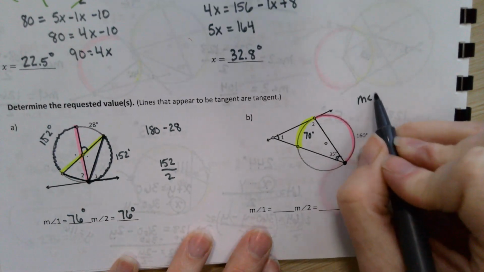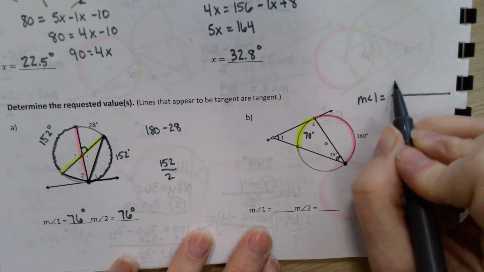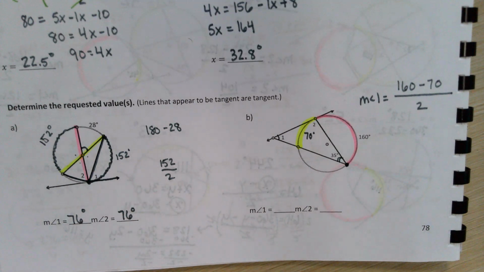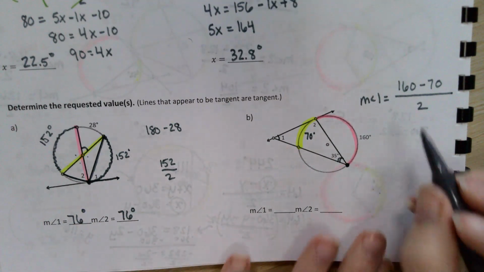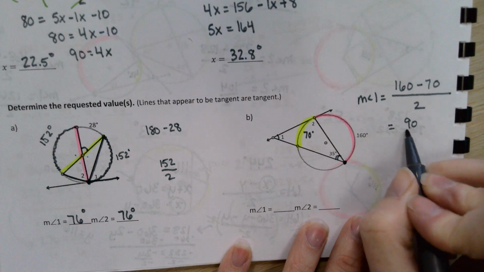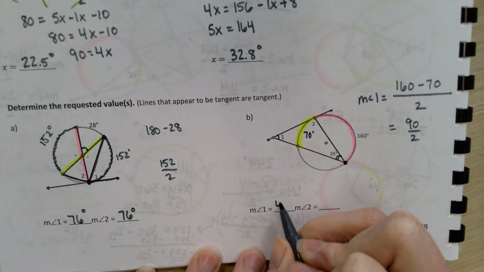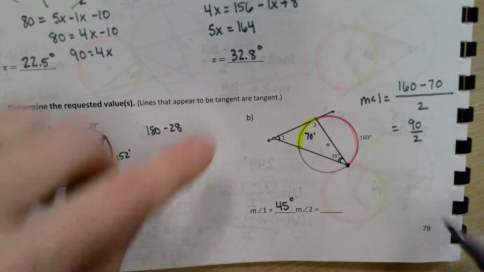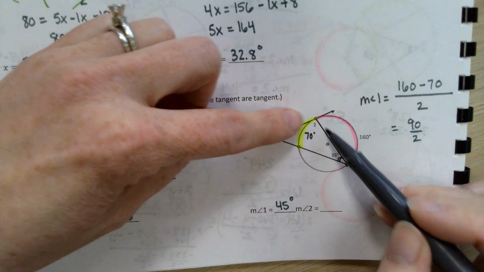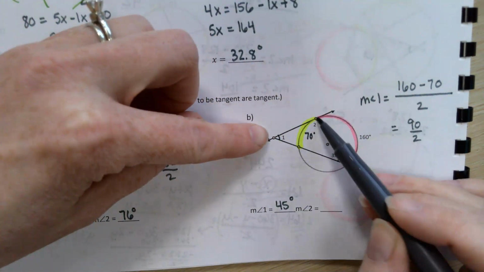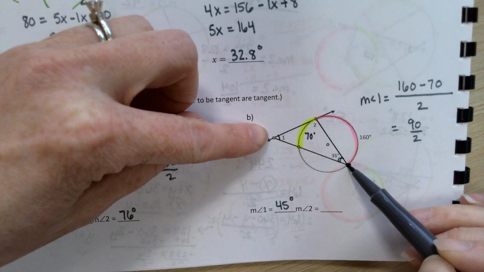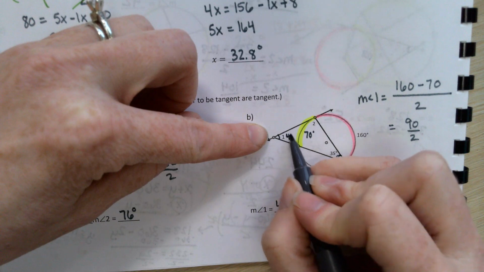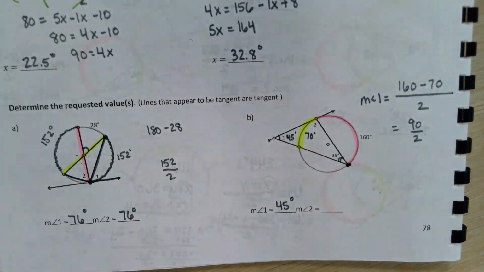So the measure of angle 1 on the outside of the circle is going to be equal to that large arc minus that smaller arc divided by 2. 160 minus 70 is 90. And 90 divided by 2 is 45 degrees. Angle 2 is on the circle. I would need this whole arc to find it, which is possible because I could fill in the rest of the circle. But I feel like the easiest way actually to find angle 2 is to think about this triangle.